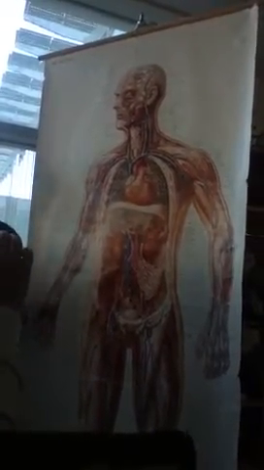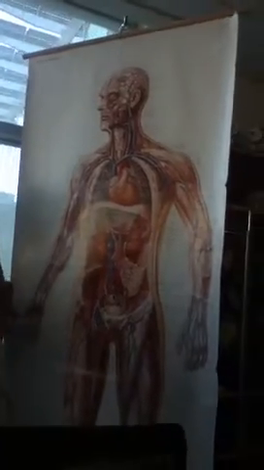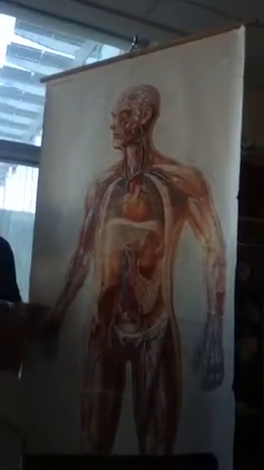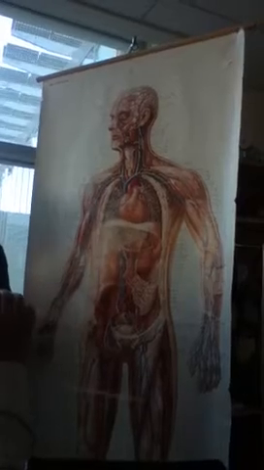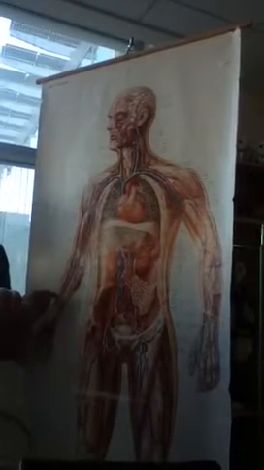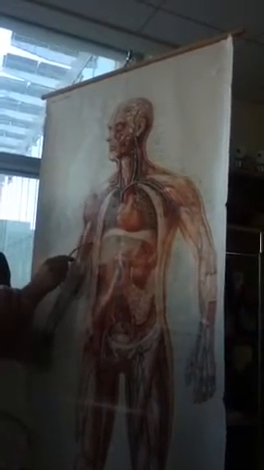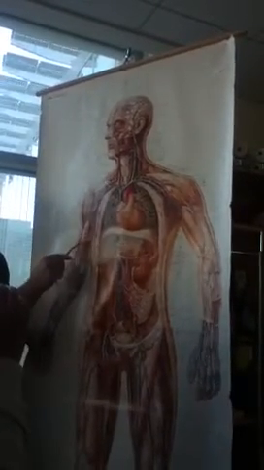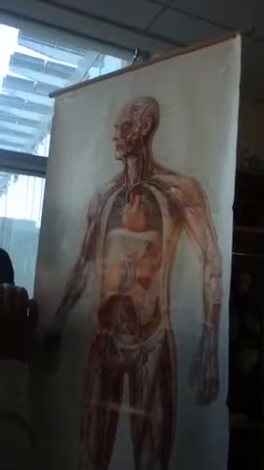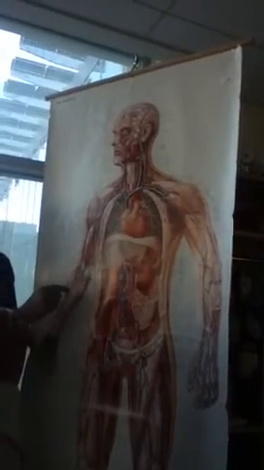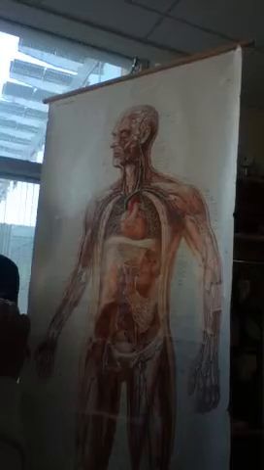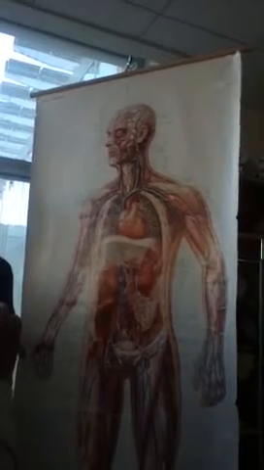The other one, if we follow it this way, kind of disappears but comes back. If we follow it up, it's on the ulnar side or the medial side of the forearm, and it continues, and then it will fuse into this vein here. So this one on the inside is called the basilic vein.